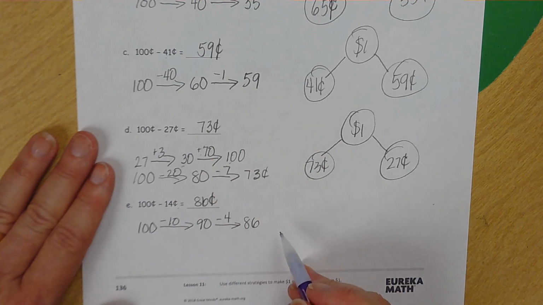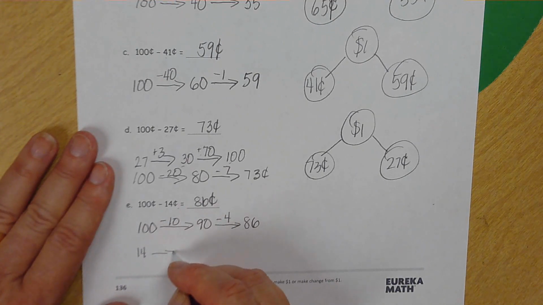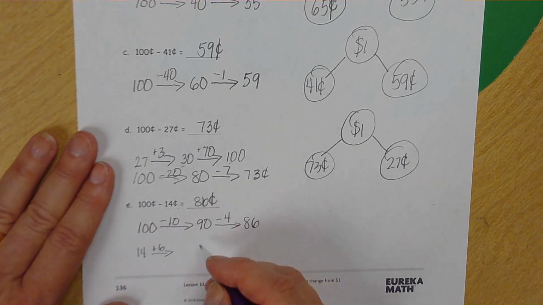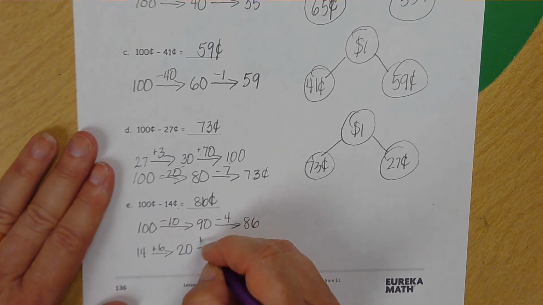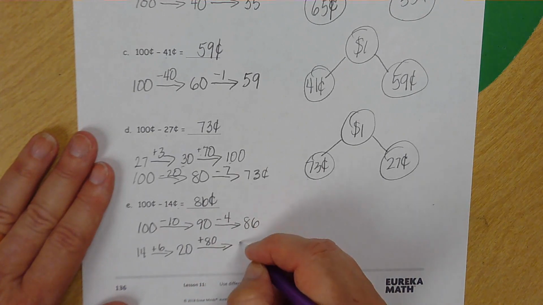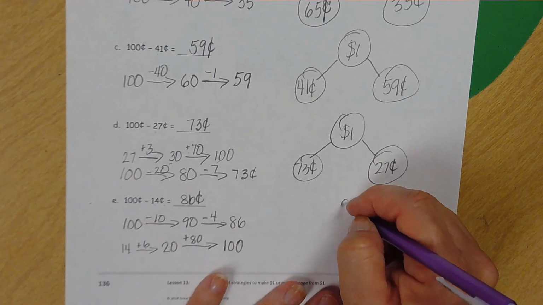You can do it the other way. 14 plus 6 gives you 20. 20 plus 80 gives you 100. Adding those two together is 86.